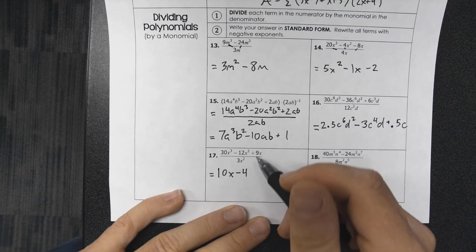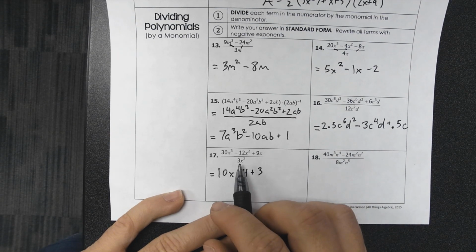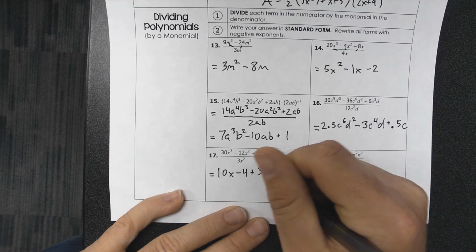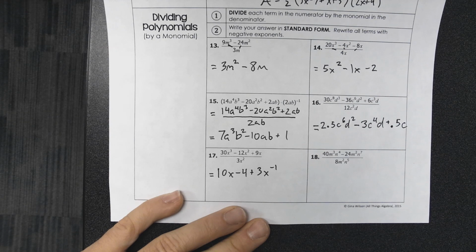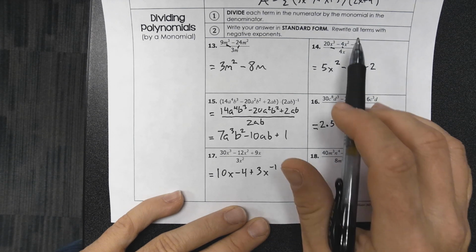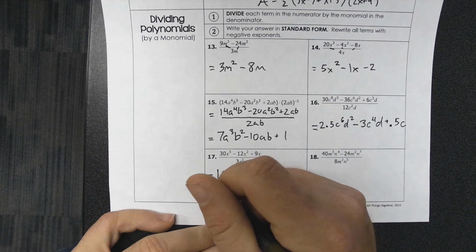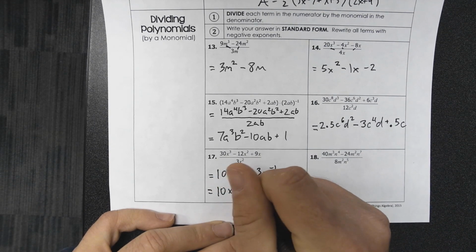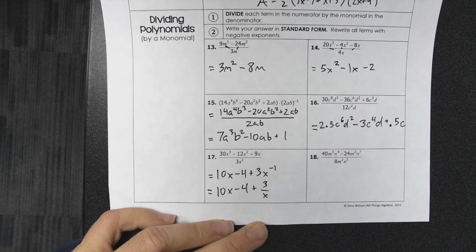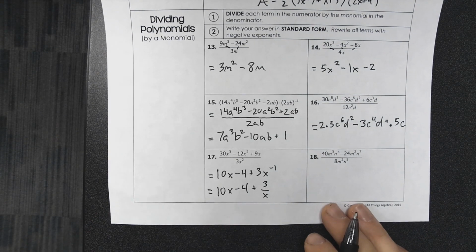And something interesting will happen here. 9 divided by 3 is 3. But when you subtract the powers, you got x to the first divided by x squared. So that's power 1 minus power 2, which gives us a negative exponent when we do the division. Make sure you pay attention to the directions. It says rewrite all terms with negative exponents. So we don't want any negative exponents in our answer. So when I go to write this answer, x to the negative 1, remember a negative exponent means a reciprocal, so that's 3 over x. So just be aware of that.